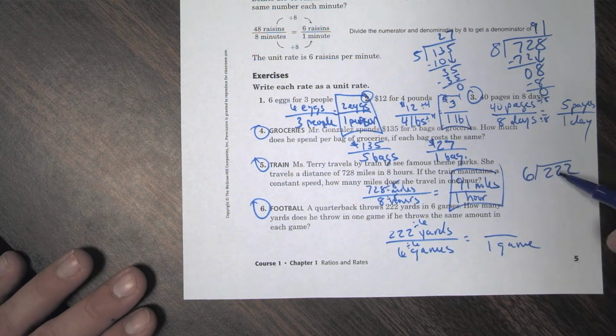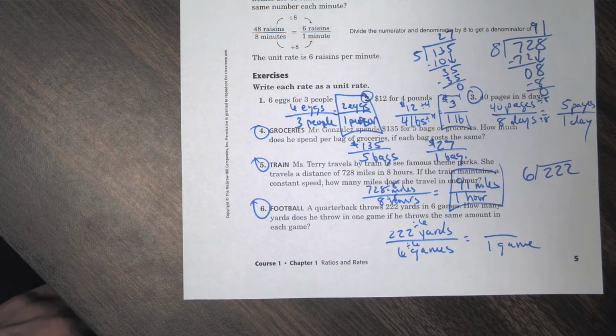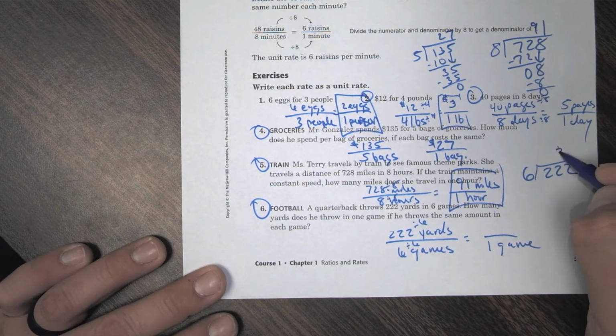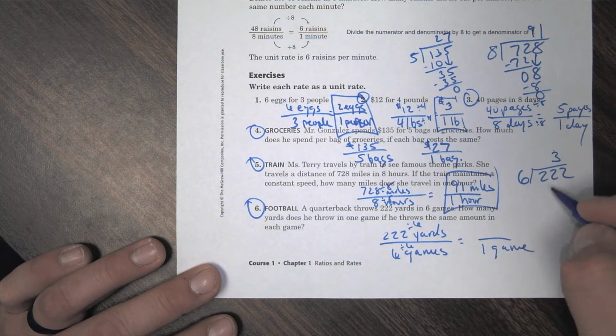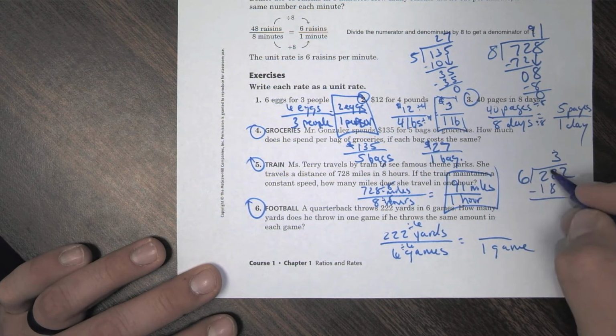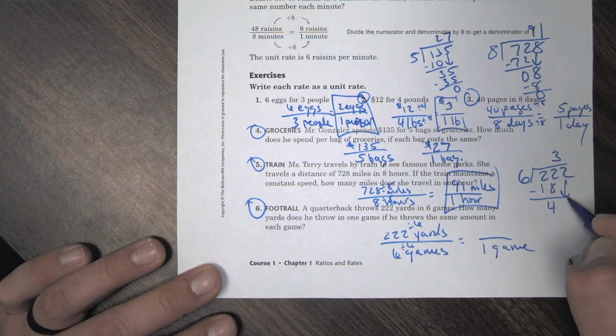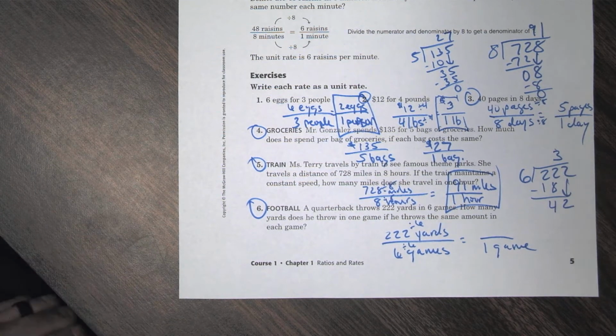So how many times does 6 go into 2? Tyler? 3. 6 goes into 2 3 times? Oh no, it doesn't work. I was trying to get you to say that. So now 22, it goes 3 times. That goes over the second 2. Now 3 times 6 is 18, so we subtract. 22 minus 18 is 4. Bring down your 2. How many times does 6 go into 42?